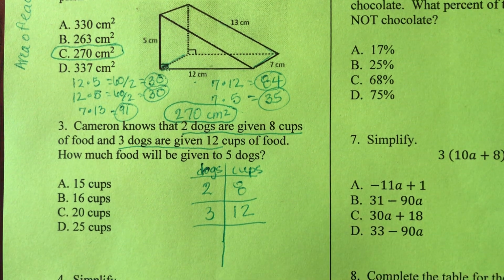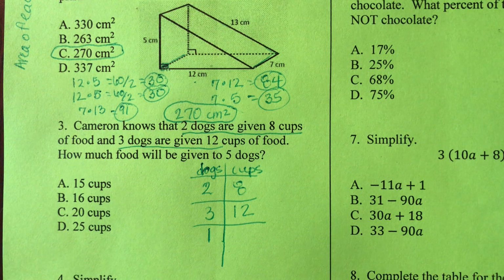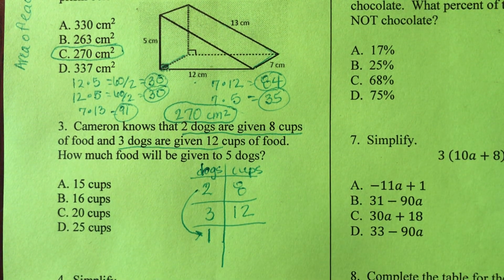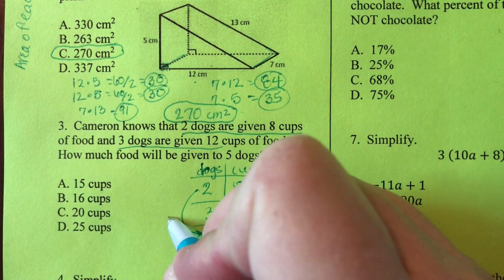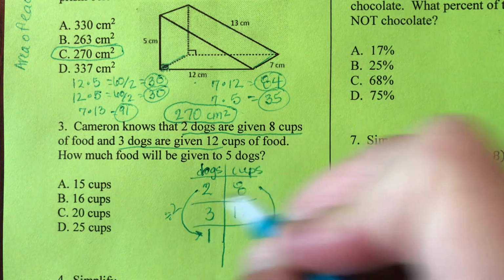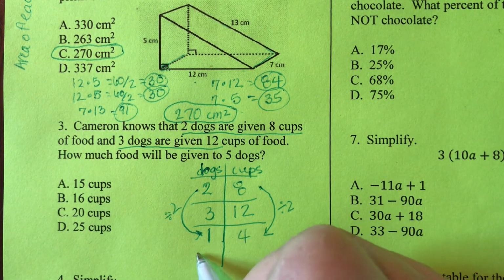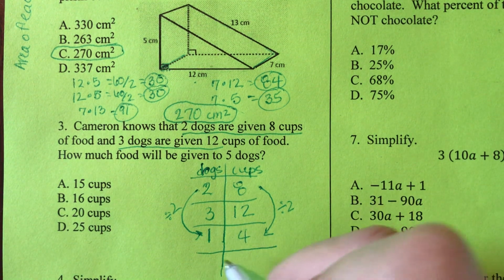The question is, can I find the unit rate? What if I fed 1 dog? How many cups would feed 1 dog? How did I go from 2 to 1? Well, I divided by 2. So 8 divided by 2 would give me 4. Now I need to figure out 5 dogs.